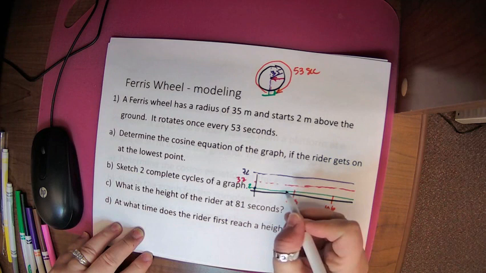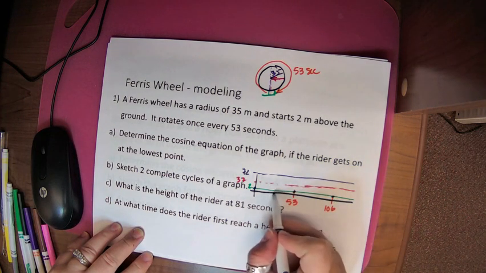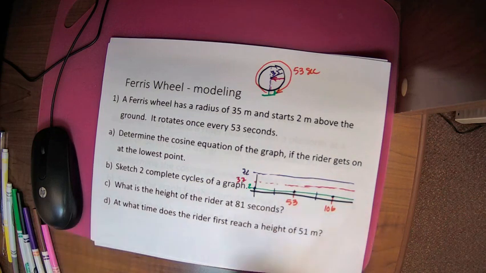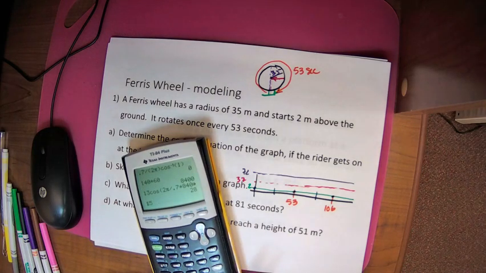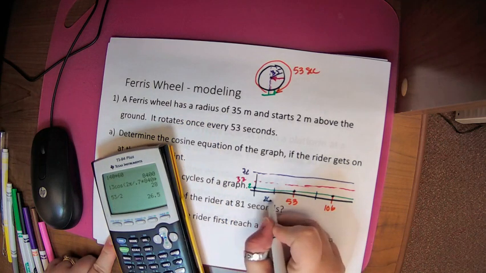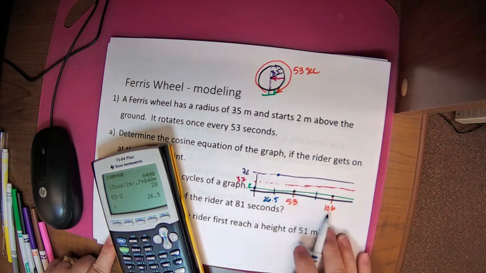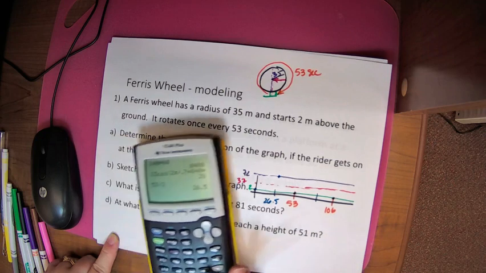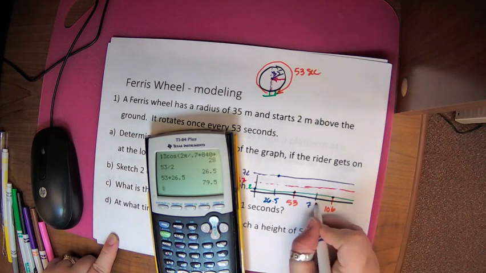All right, which means that our graph, make him in blue, if we start at the very bottom, we'll go here. He has to finish. He'll be there. He'll finish there. So where's everybody else? Oh, let's see. This is what we're going to do. There. So I'm going to take that 53 and divide by 2. That'll get me halfway through. So 26.5 is the highest. From 53 to 106 is another 26.5. So I'm going to take 53 and add 26.5. So the next highest is at 79.5.